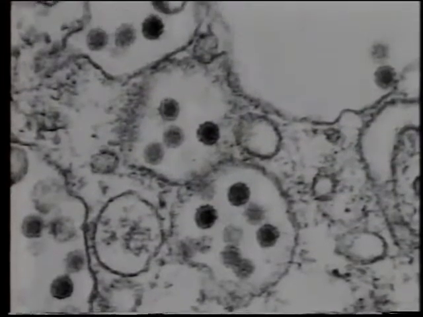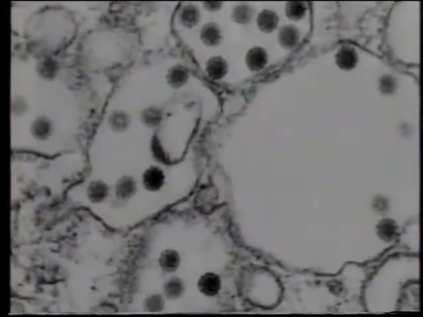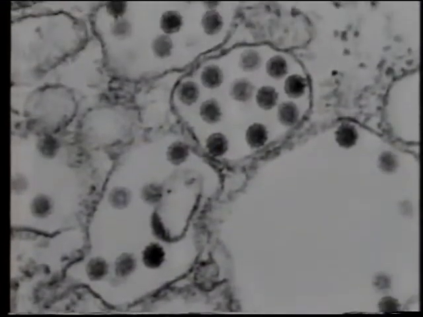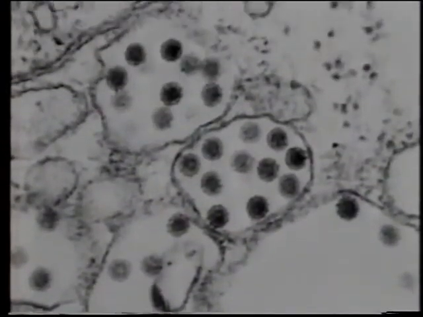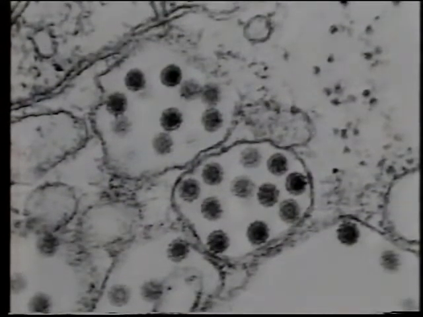Results show that the virus spends just a few minutes on the cell surface before being taken up. Under experimental conditions, several thousand viruses may be taken up per minute. How different is this uptake from normal endocytosis?